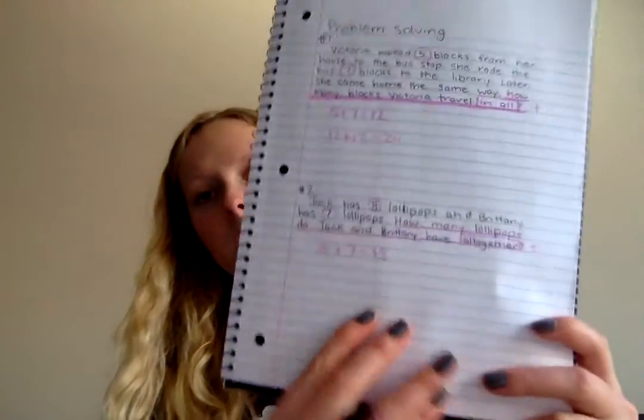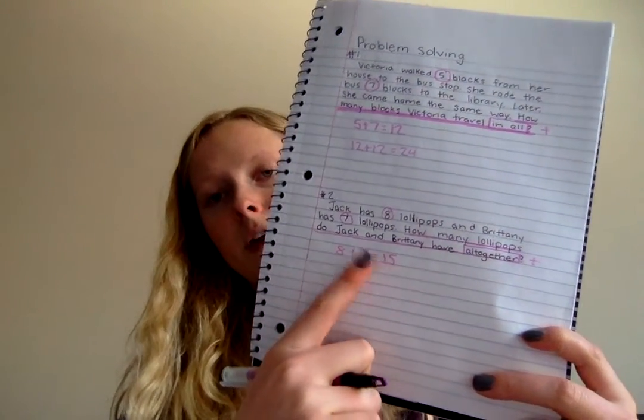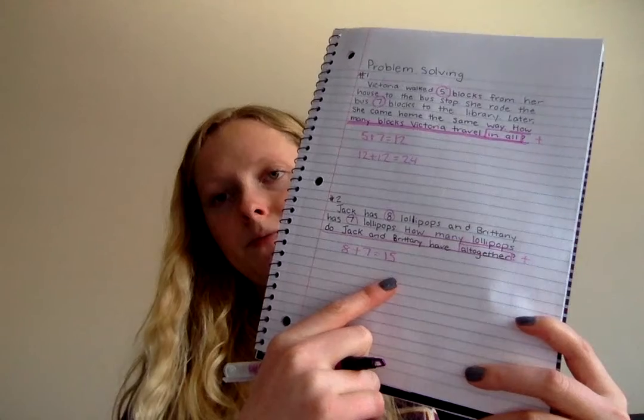So next we are going to evaluate the steps. If we're adding and we want to figure out how many they have all together, we would take 8 plus 7, which equals 15. So that would mean that they have 15 lollipops total.